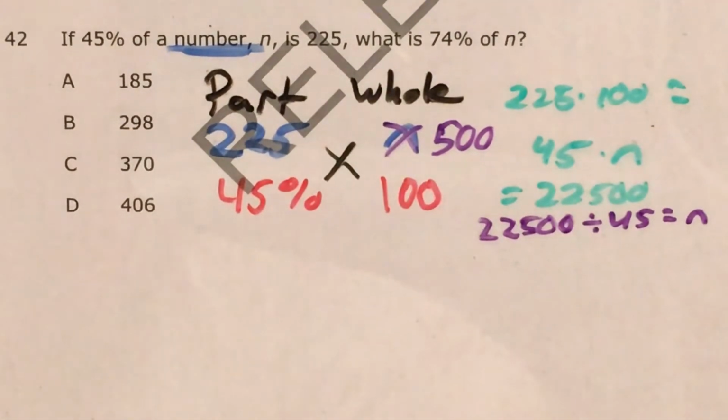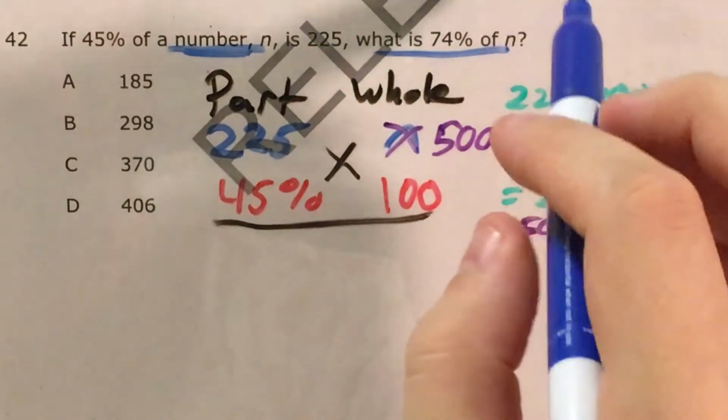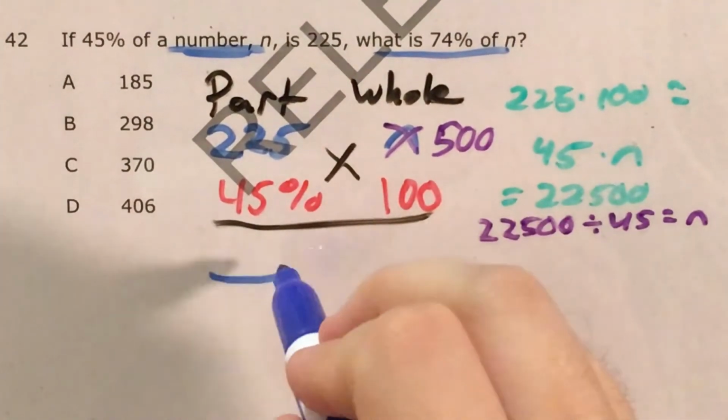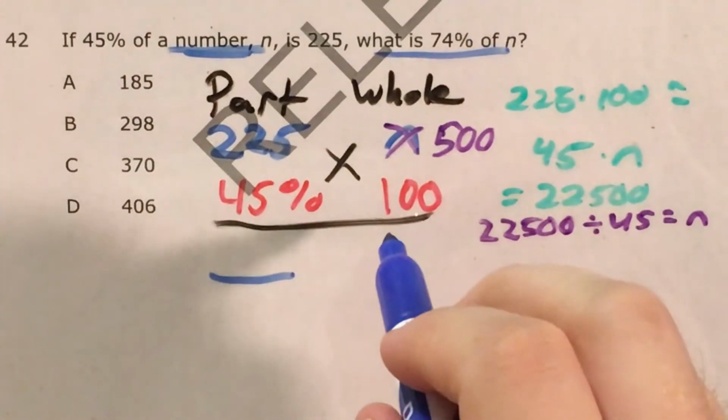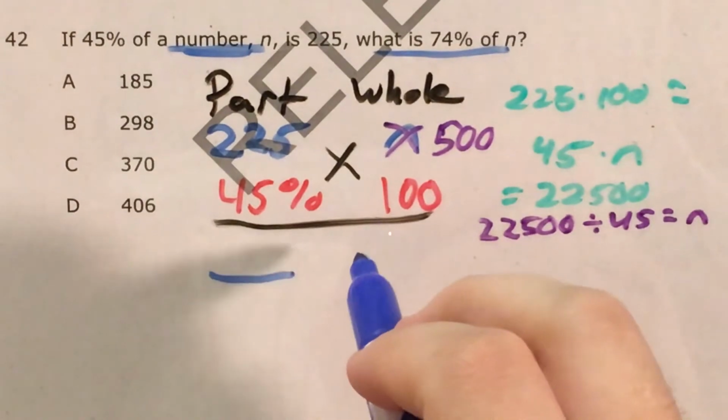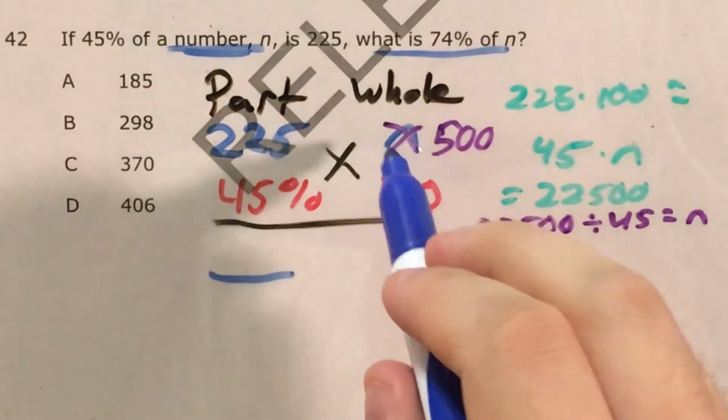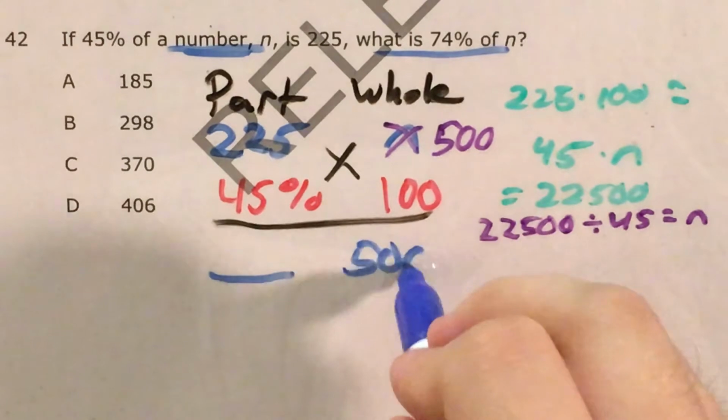Now that I know what this number is, I have to do this whole process over one more time, but in a bit of a different way. So now, for just my numbers, I'm being asked what is 74% of n. My part number I don't know yet, but I know that the number that represents my whole, that I used to call n, now I'm calling 500.